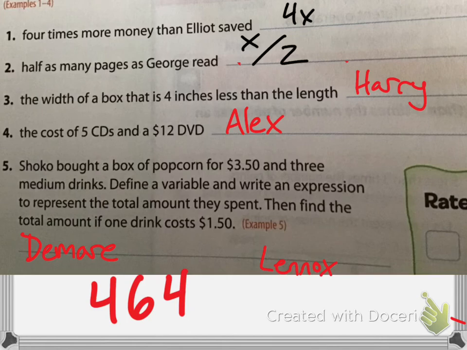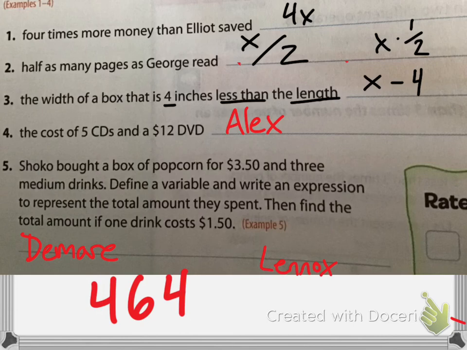I also saw Edson write x times 1/2. Yeah, that is the same thing because that's the reciprocal. Remember we did that in an earlier chapter? That's the reciprocal. Those are the same thing. Harry, what about number 3? It would be x representing length and 4 representing width, and it would be x minus 4. Perfect. X minus 4. So we see less than. That means we know the 4 comes after.